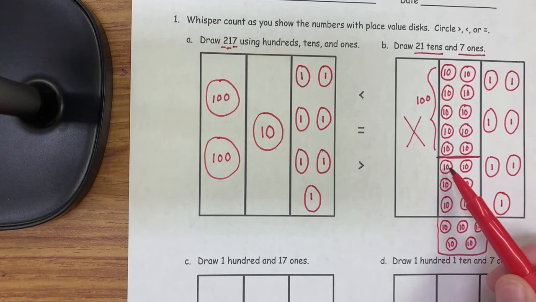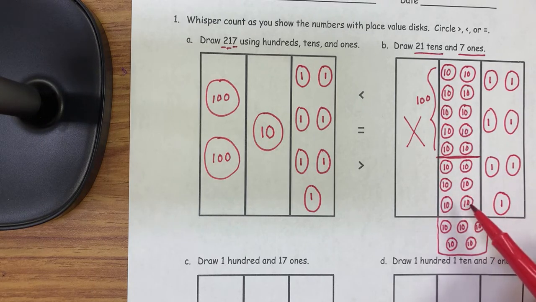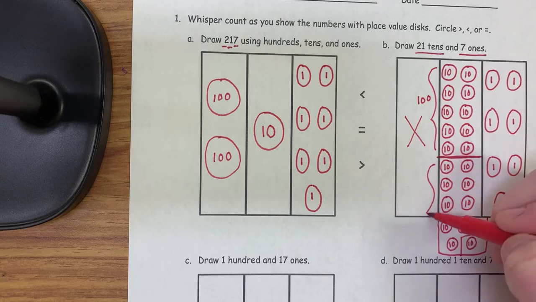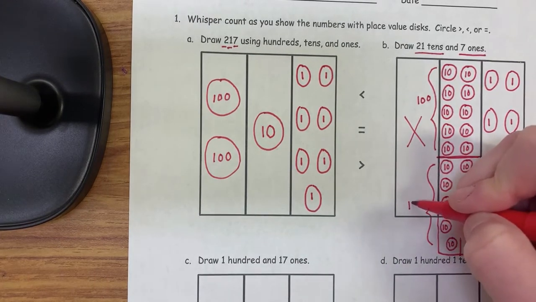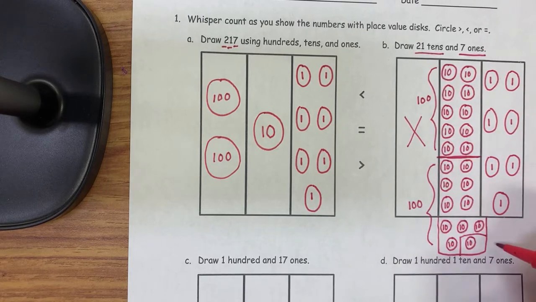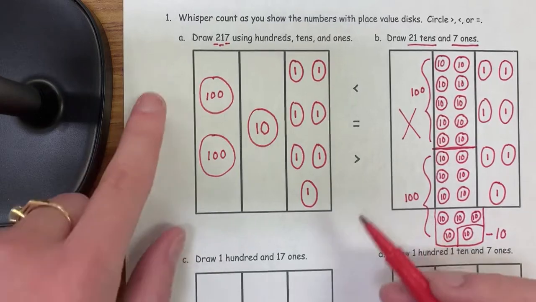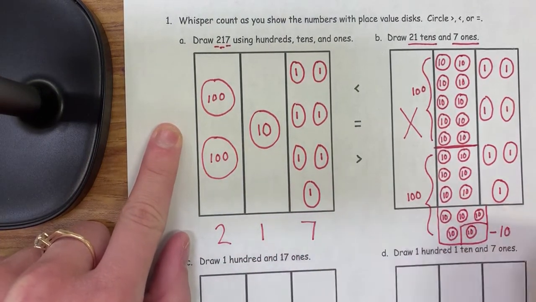Now we have 10, 20, 30, 40, 50, 60, 70, 80, 90, 100. So now all of this, except for this one circle right here, is another 100. And then we have 10. So for A, we had 217.